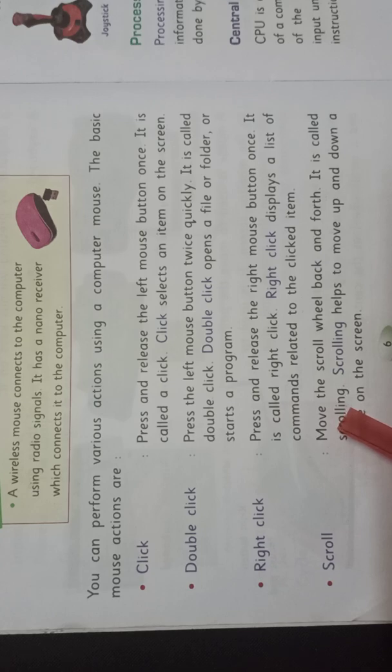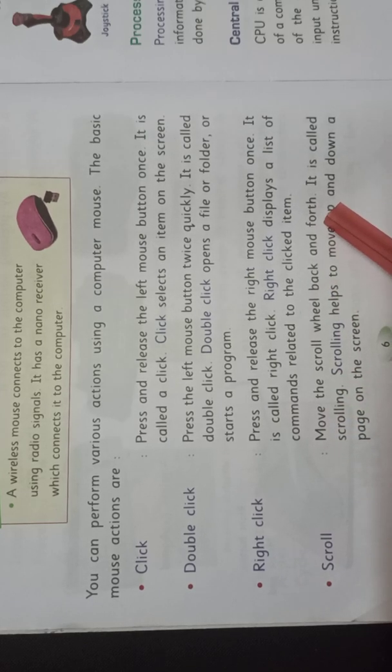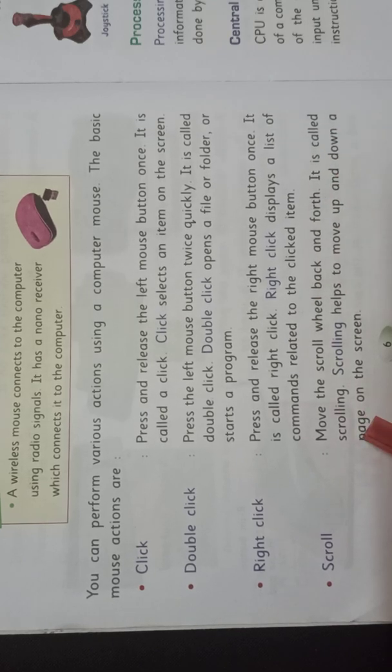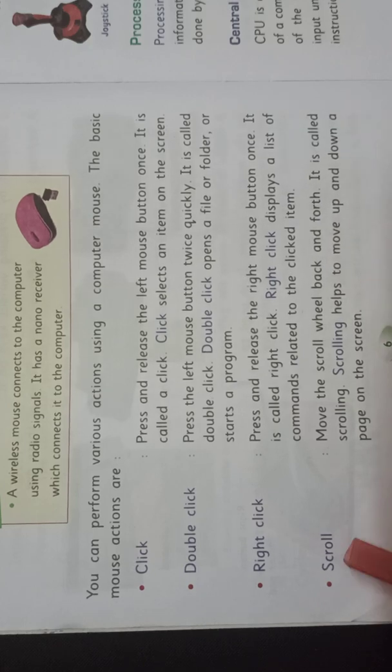You can move it back and forth, to the front side or back side. That is called scrolling. When you want to move the page up and down, you can use the scroll wheel on the mouse.